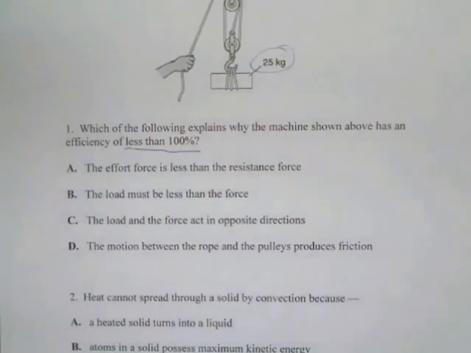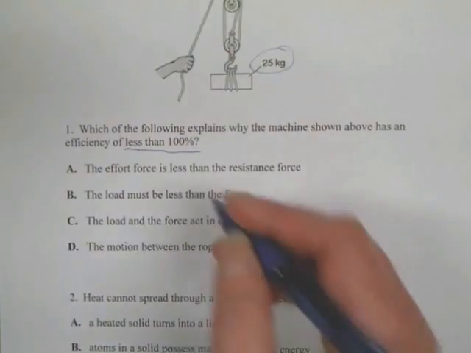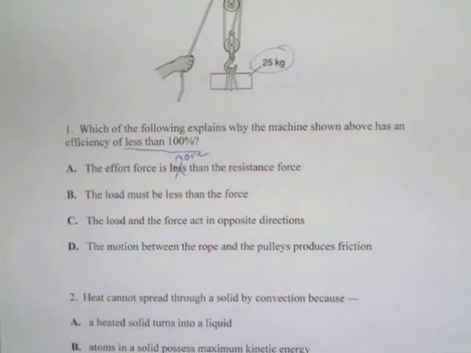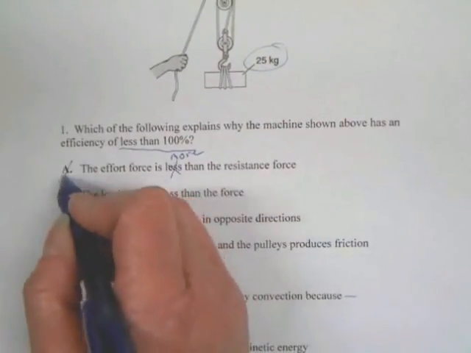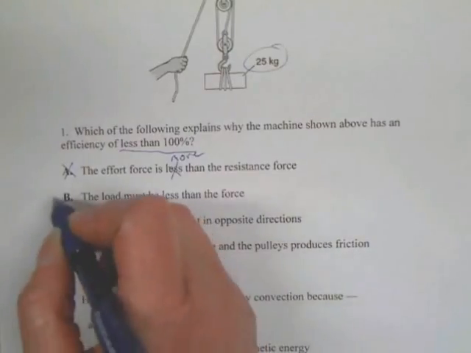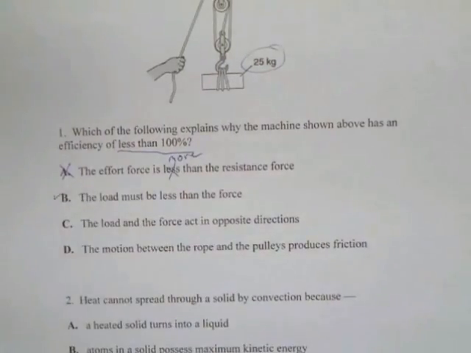Now, that's not going to be true, is it? Our effort force is actually always going to have to be more. So A is probably not going to be a good answer for us. B, the load must be less than the force. This is sometimes true, but not always. So we're going to come back to that one. We haven't ruled it out, but we have to decide if it's right or not.